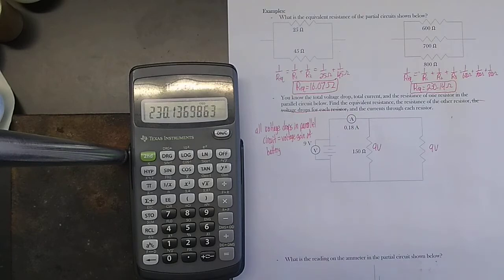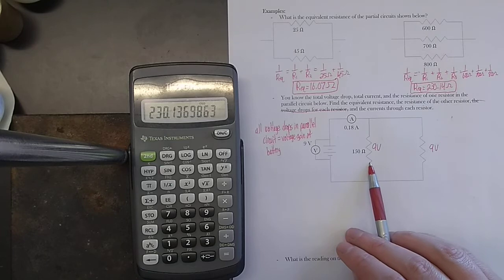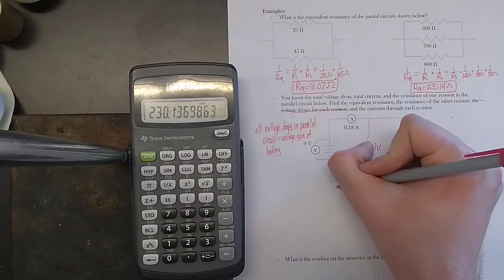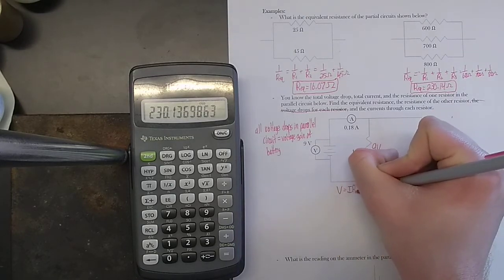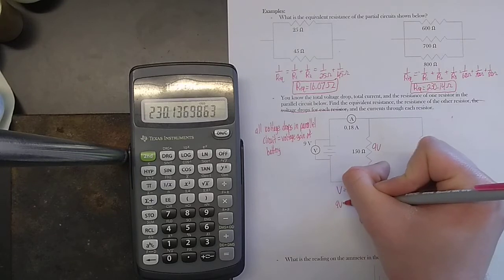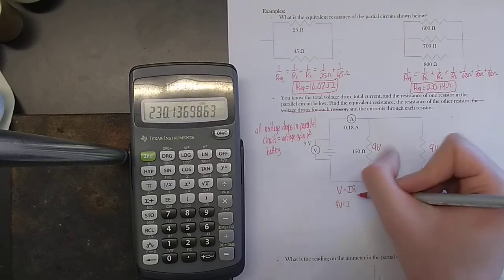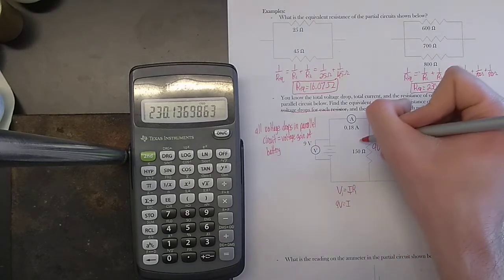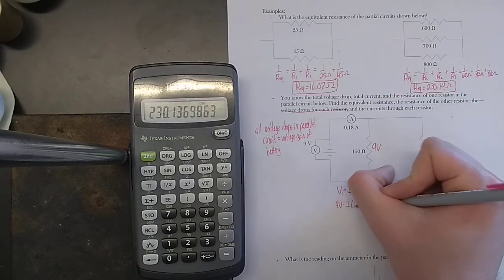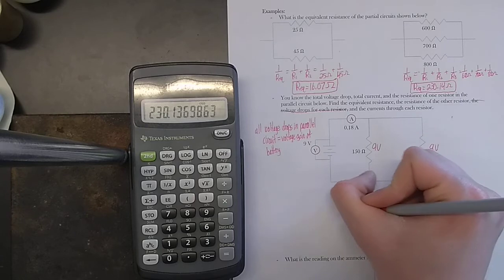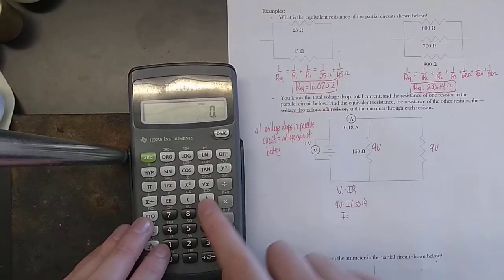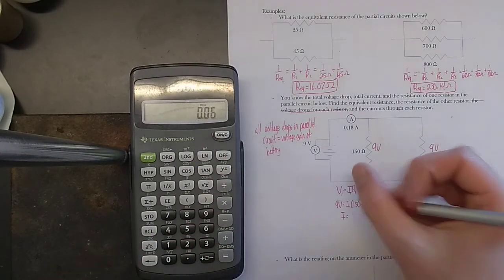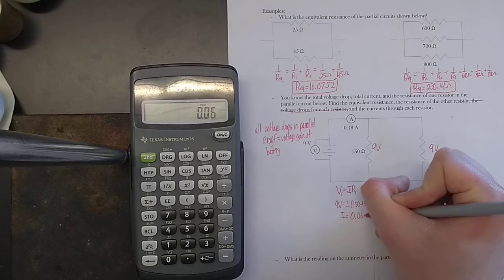Okay. A bunch of different ways I could do this now. Let's find the current through this resistor. Ohm's law applies to any part of a circuit. The voltage drop is 9 volts. The current is unknown. I'm going to call this resistor 1, and the resistor is 150 ohms. I equals 9 divided by 150. The current is 0.06 amps.